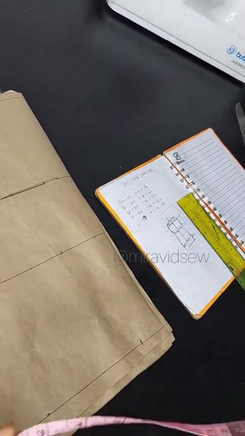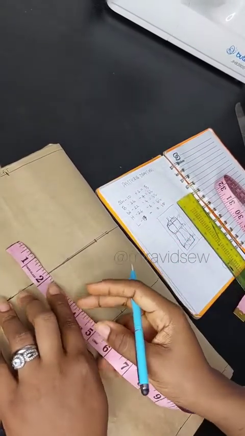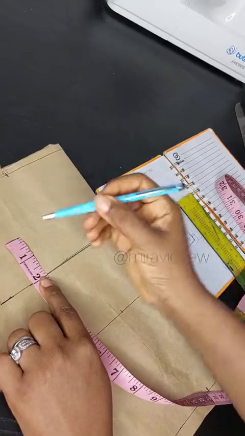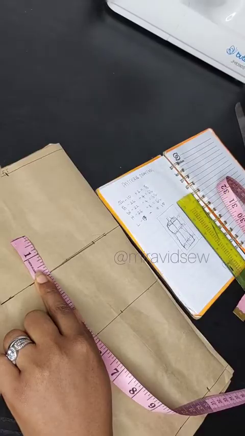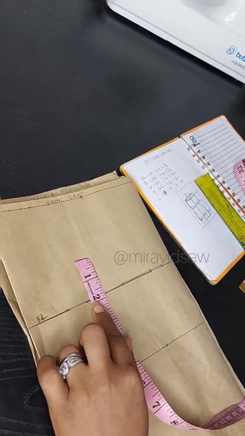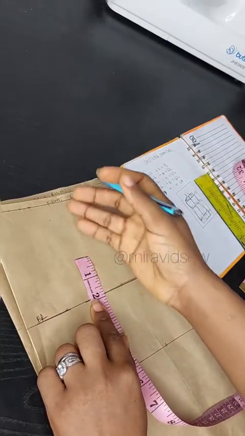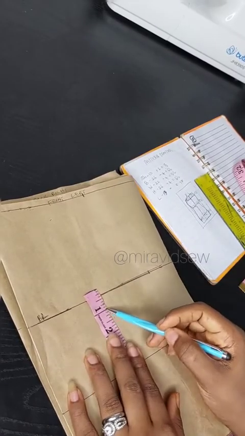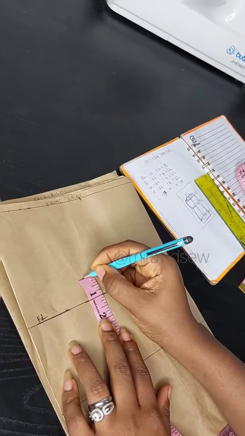There's something called a chest line, and that chest line is usually like 2 inches above the bust line. It's not standard, it depends on the size you are working with. This is a baby form, so I can't be doing 2 inches, because if I do, the shape of this thing will not be nice. So I'll be doing 1 inch above. Notice what I'm doing. I'm just putting 1 inch above my bust line.